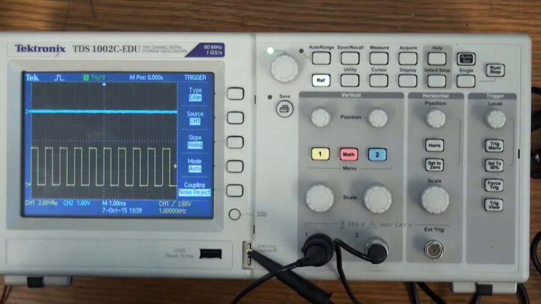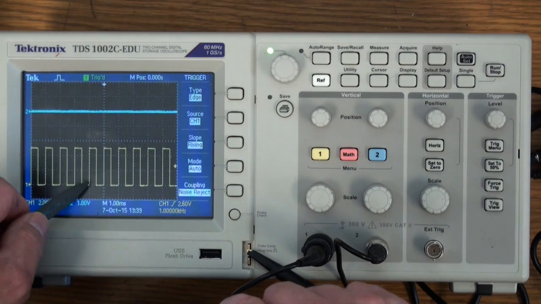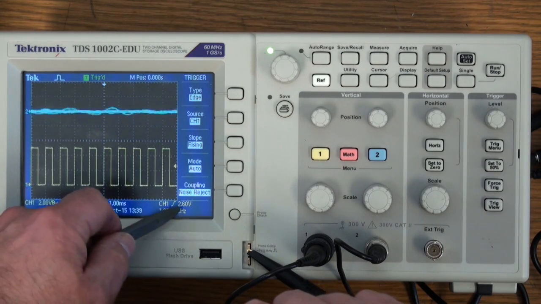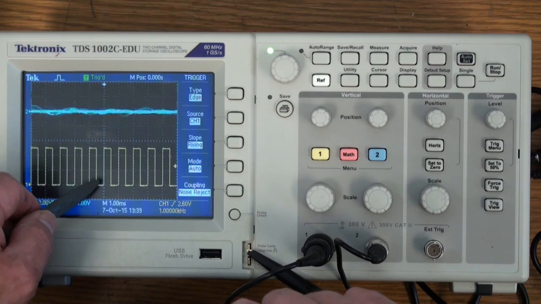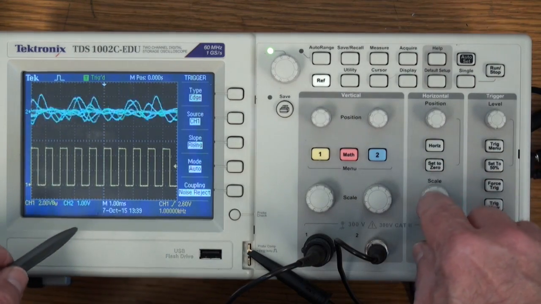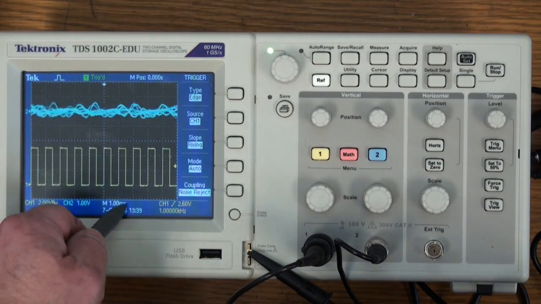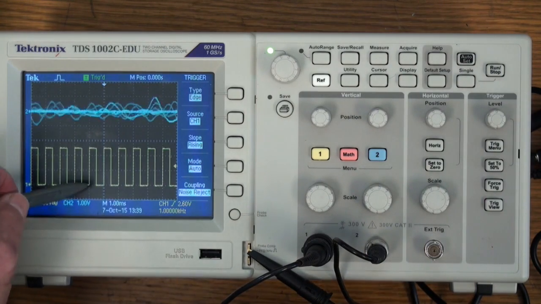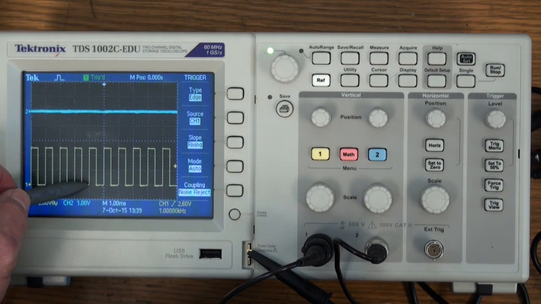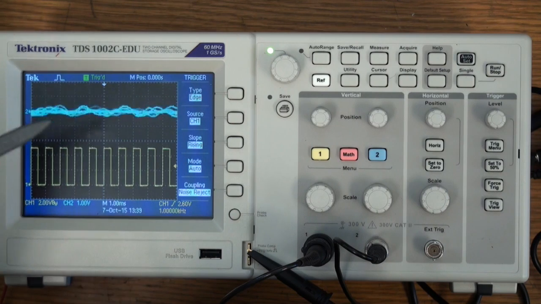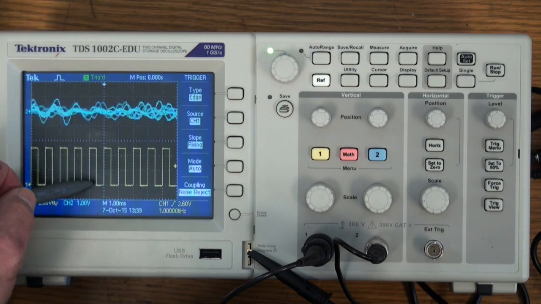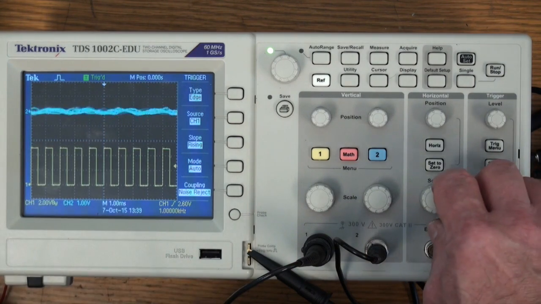and a voltage criteria. Now we're triggering at 2.6 volts, and with our scale setting the way it is, 1 millisecond per division, the waveform looks like it goes from 0 to 5 volts instantaneously and goes from 5 volts down to 0 instantaneously.